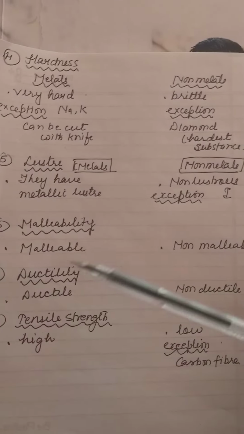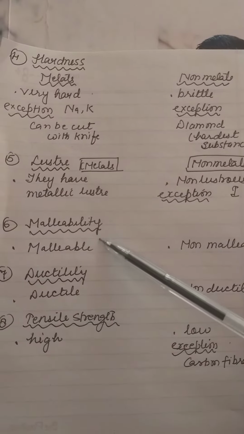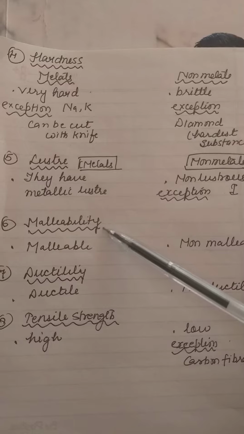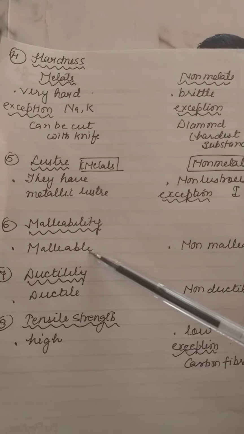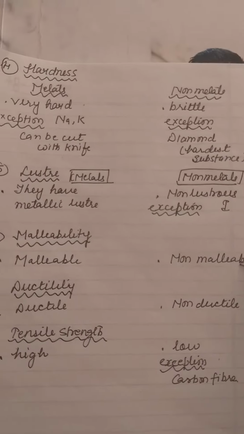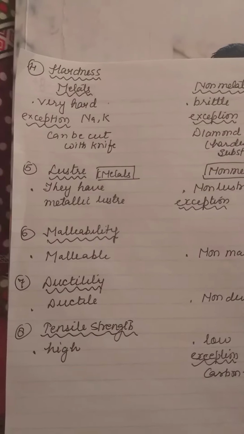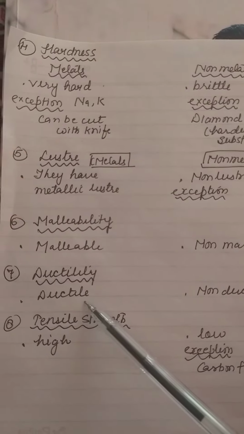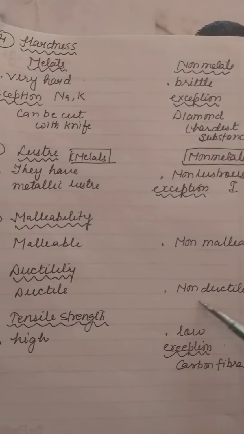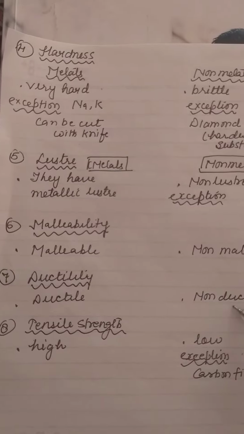Another is malleability. I already told you what malleability is. It is a property by which metals can be beaten into thin sheets. And metals are malleable, whereas non-metals are non-malleable. Another property is ductility. Metals are ductile. They can be drawn into thin wires, whereas non-metals are non-ductile.